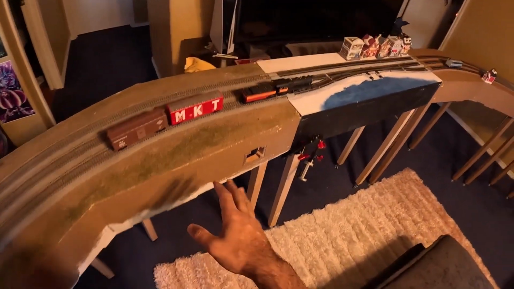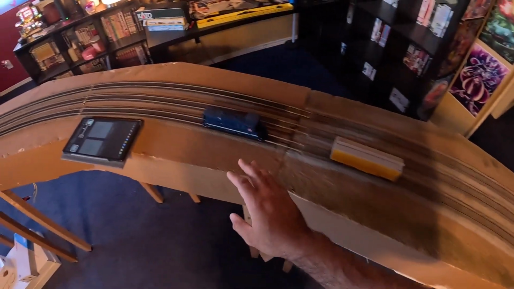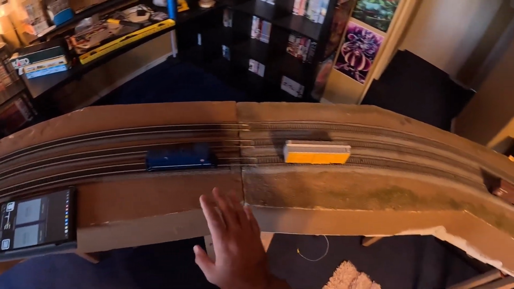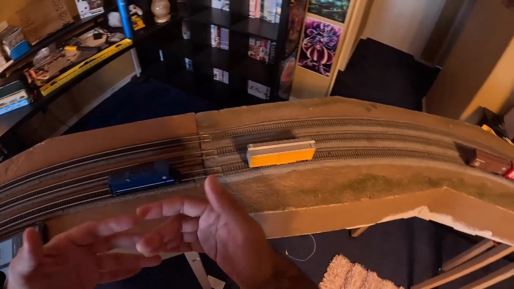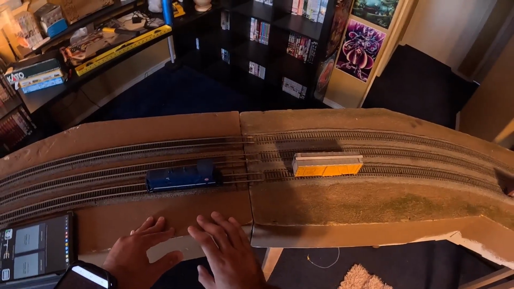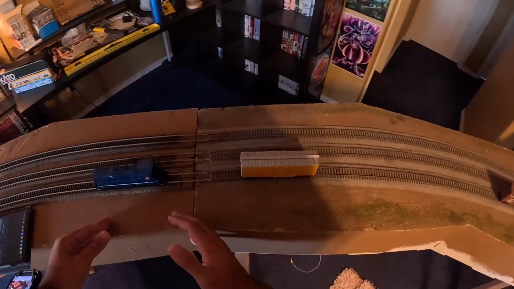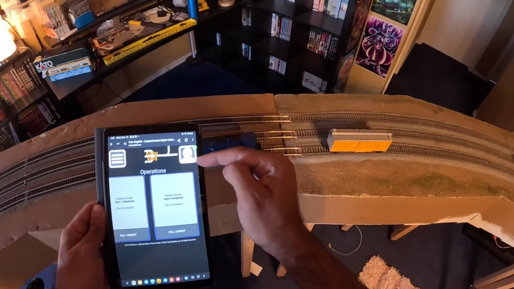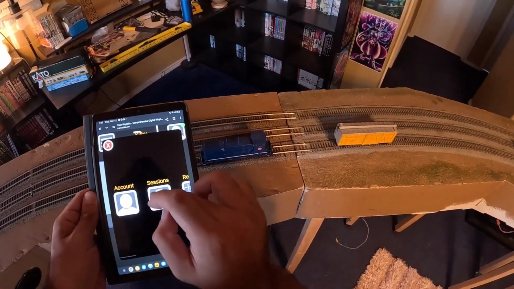So I'll have operator number 1 control the Southern Pacific, and then we'll have operator number 2 controlling the Mopac going to the respective locations. Now I'm going to be doing both, but again, just to simulate what you guys could potentially be doing. Now, one thing to note, if you want to have someone operating on train waybills, they do need to create their own account, so that way they can log in to your session.